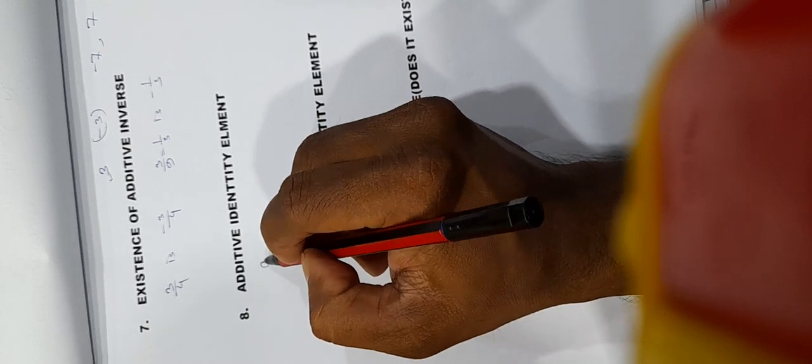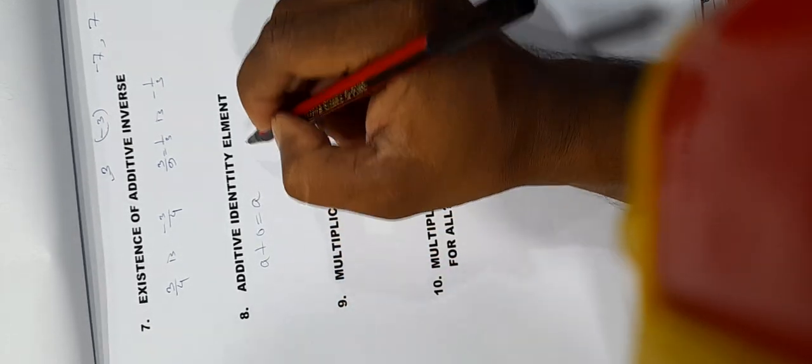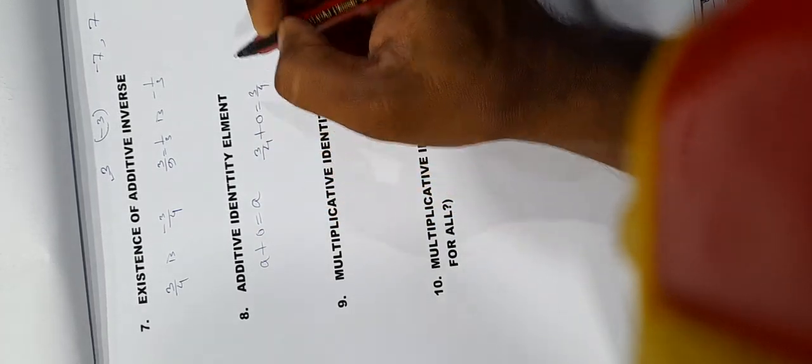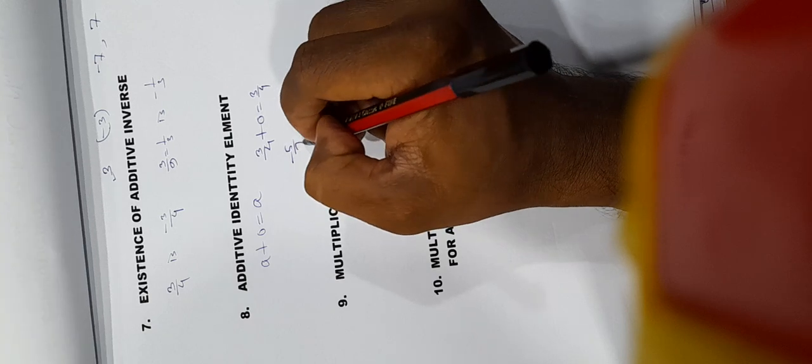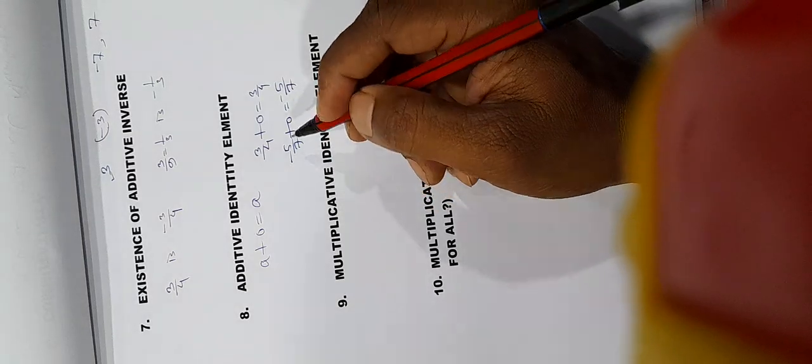Additive identity element, any real number a plus 0 equal to a. 3 by 4 plus 0 equal to 3 by 4. Minus 5 by 7 plus 0 equal to minus 5 by 7. So 0 is called additive identity element.